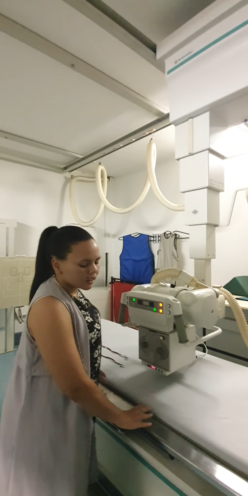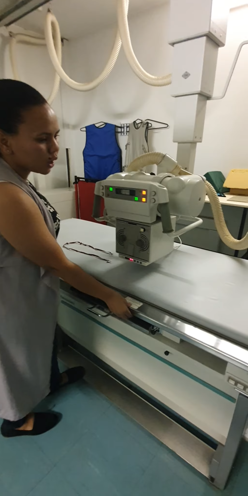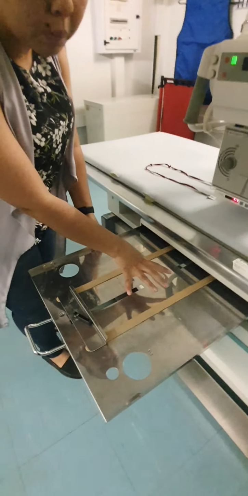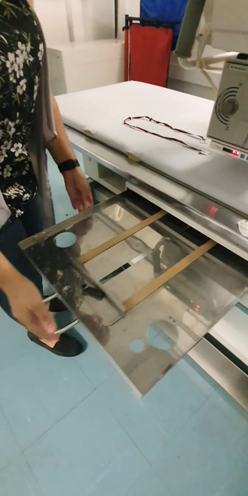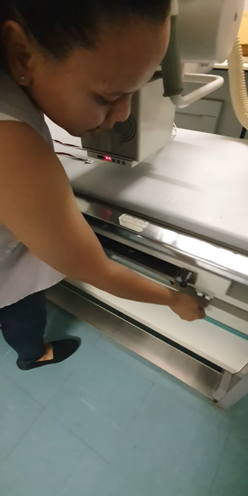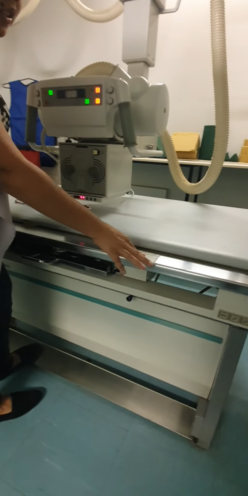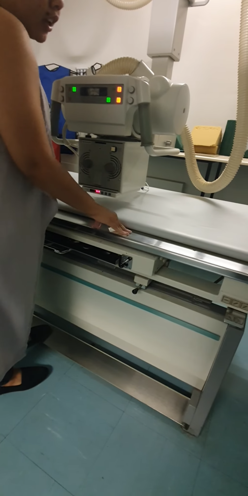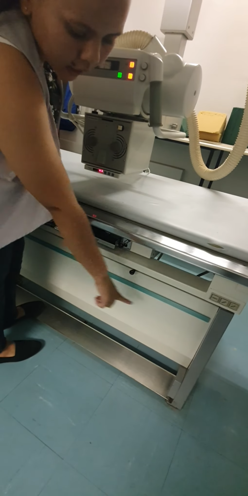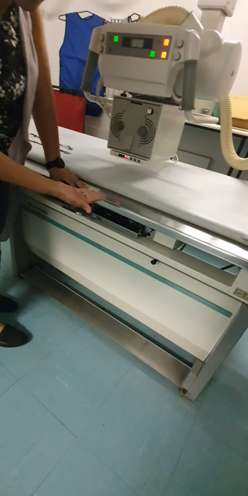Good. This is your supine Bucky. Okay. This is your X-ray tabletop. Your supine Bucky tray. You would place your imaging receptor here. It is able to move up and down. The supine tabletop is known as a floating tabletop, as it can just float around as long as you press the silver tab at the bottom. It cannot move up or down.